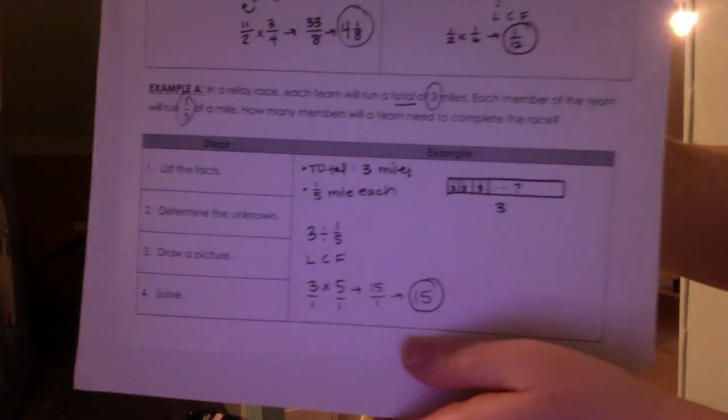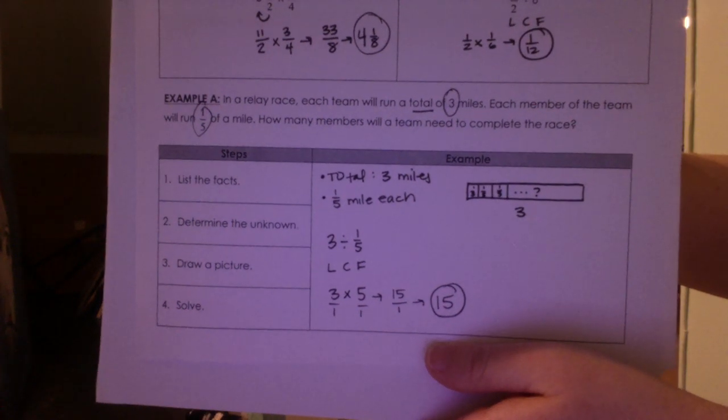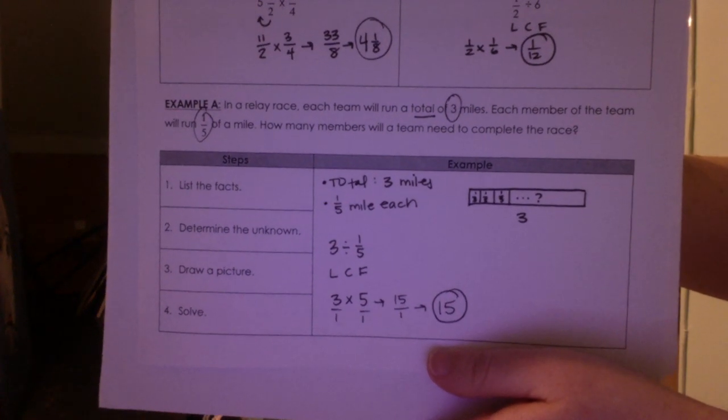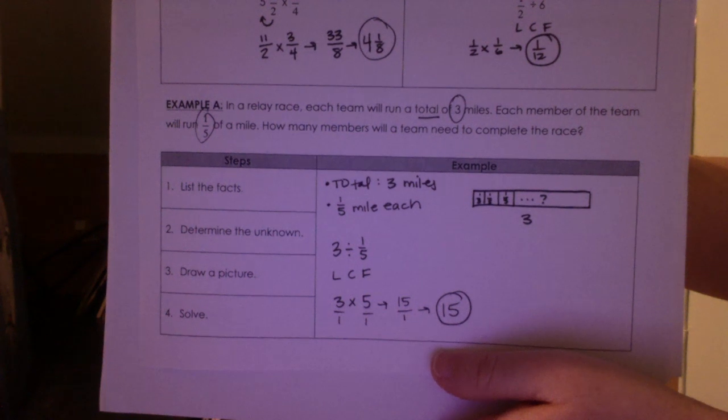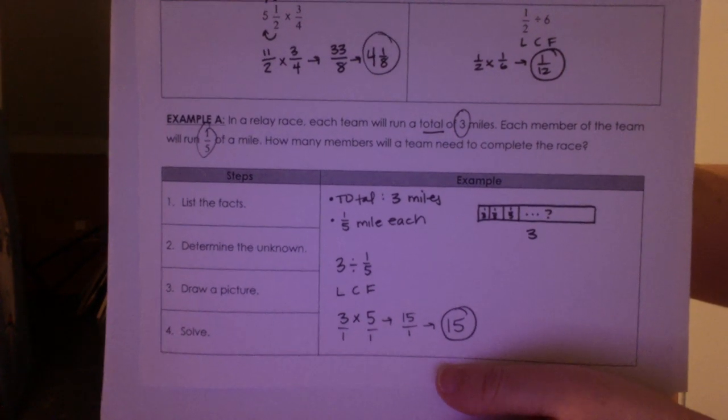In a relay race, each team is going to run a total of 3 miles. Each member of the team will run 1/5 of a mile. How many members will the team need to complete the race? So we need to figure out how many people need to be on this team. They're all running an equal amount.